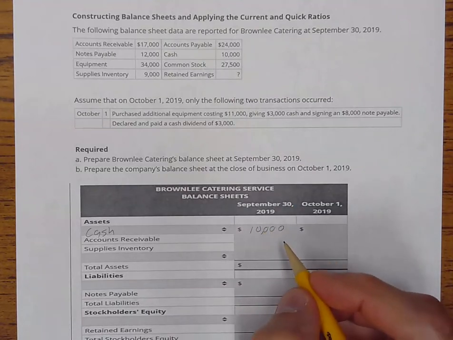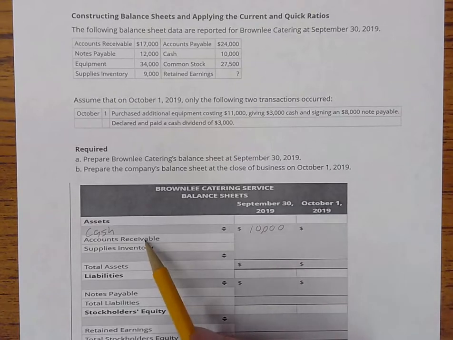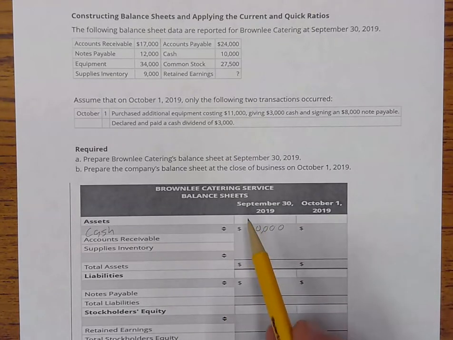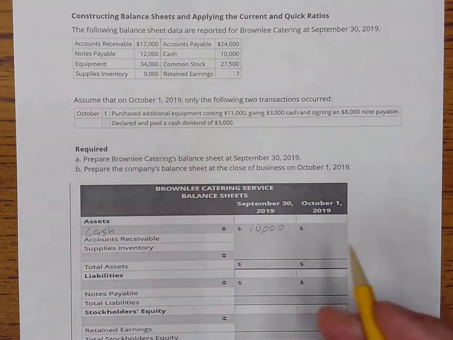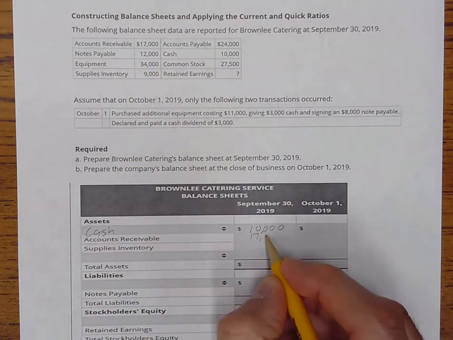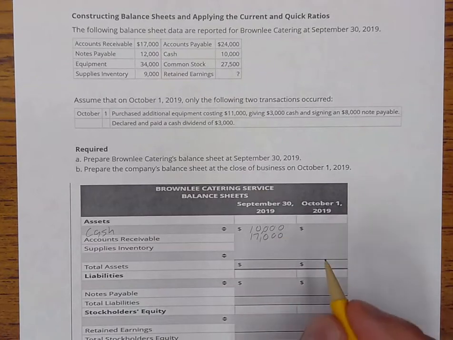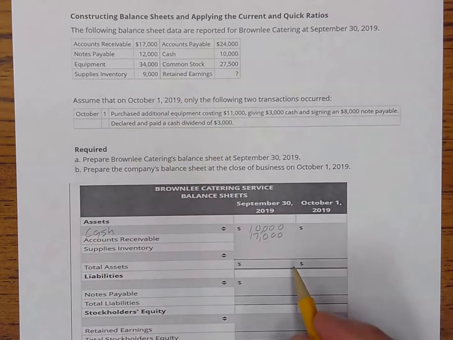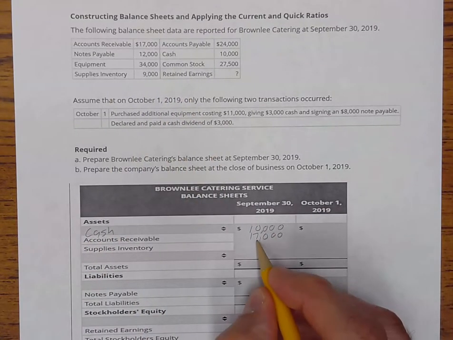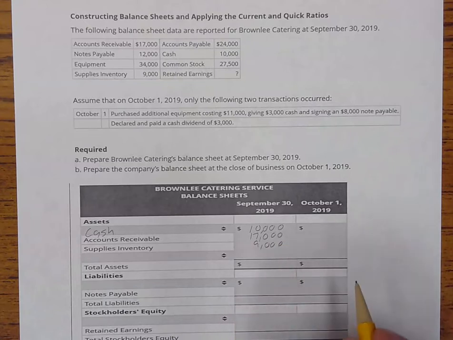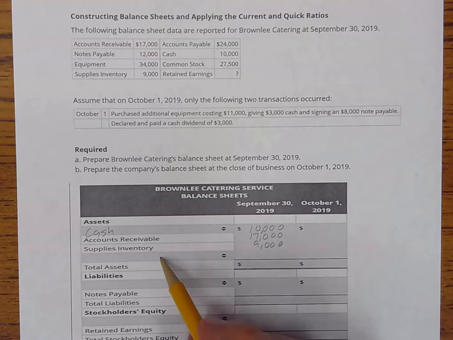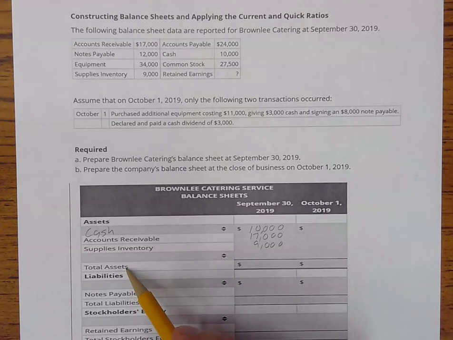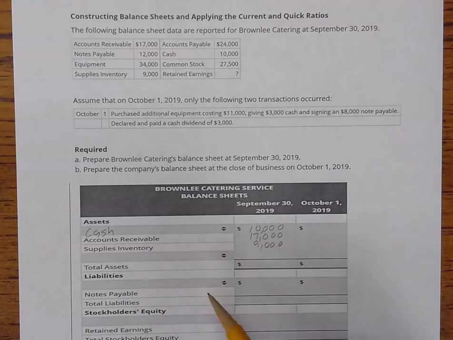Okay. And then our next item, they give it to us, is accounts receivable. And so all we have to do is just come up here and put this figure in. Then supplies, inventory, same story. We have $9,000 that we're going to plot right there. Now notice that we have one more item and then we have total assets. So that means we're only going to be looking for one more asset.